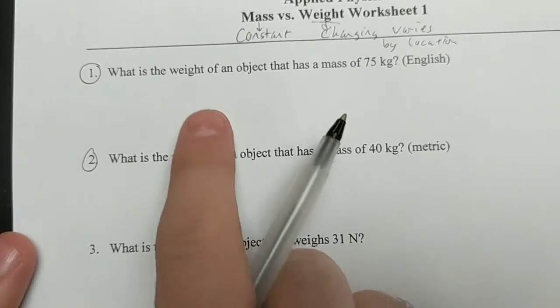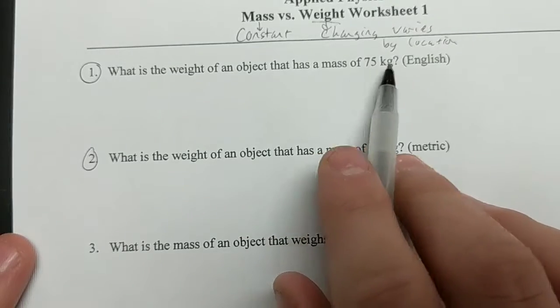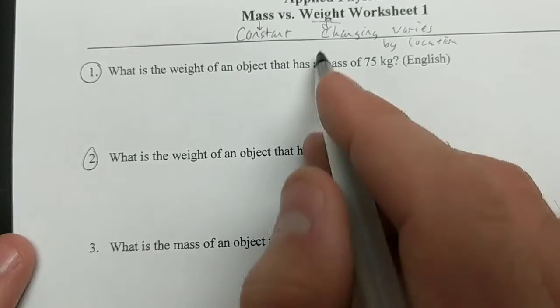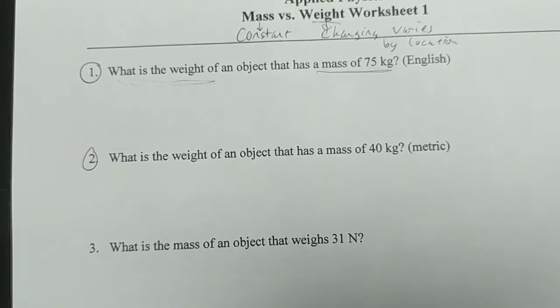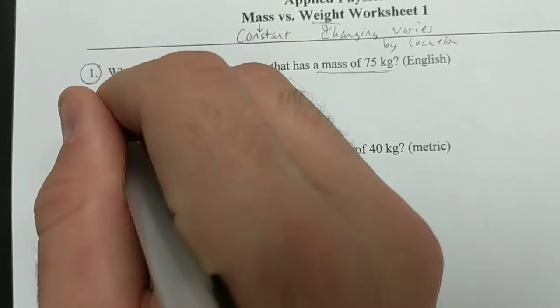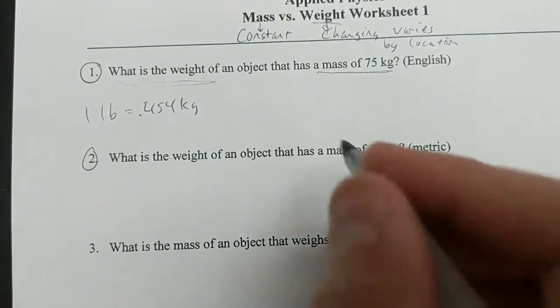All right, so some example problems. What is the weight of an object that has a mass of 75 kilograms in English units? So the mass is given to you. They want to know the weight. If there's something mentioned about the location, you can assume that it is Earth. So because of that, we're going to use the conversion: 1 pound is equal to 0.454 kilograms. And this is only because we're assuming it's on Earth.